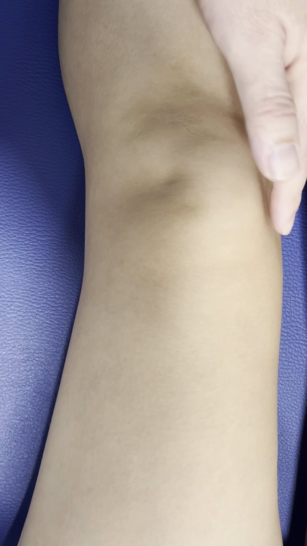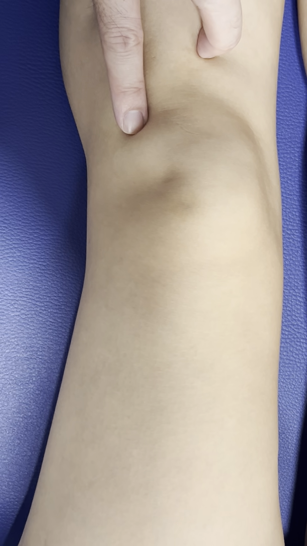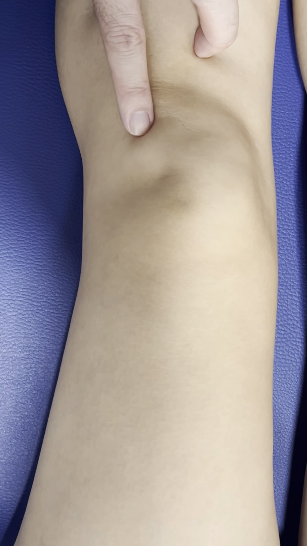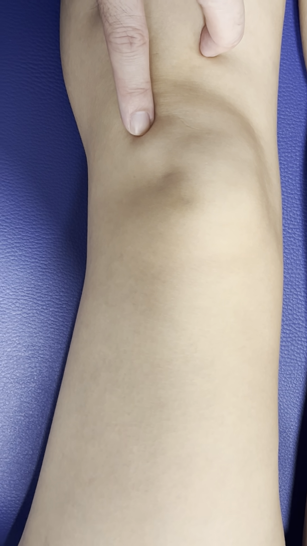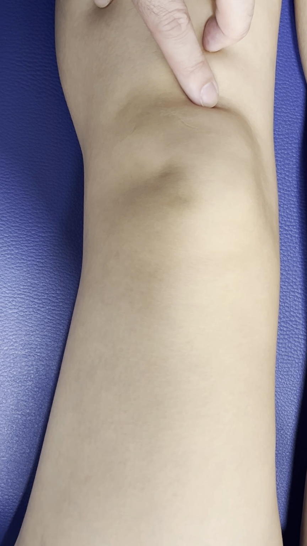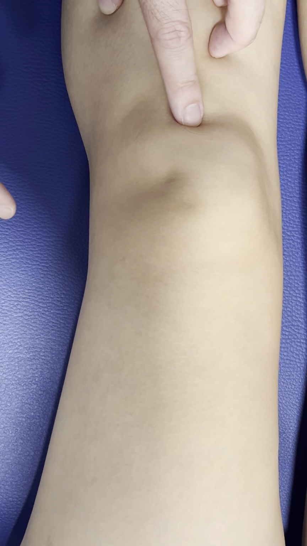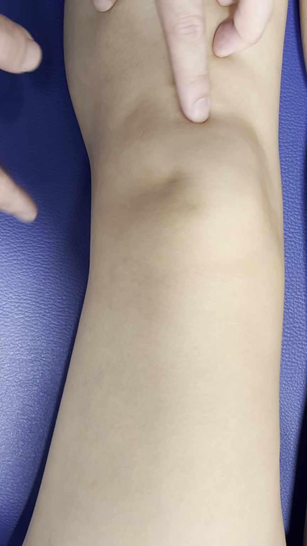Okay. For the ACL injury, usually it's deep inside, the swelling. It doesn't come with a lot of pain. It's more for swelling. Of course, you will ask for some instability and confirm with MRI.